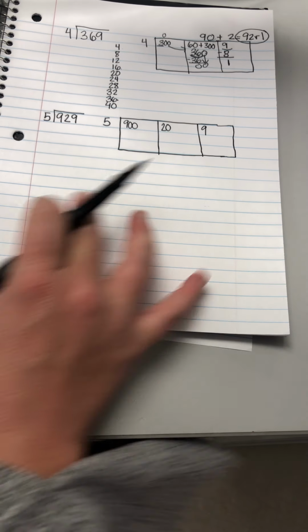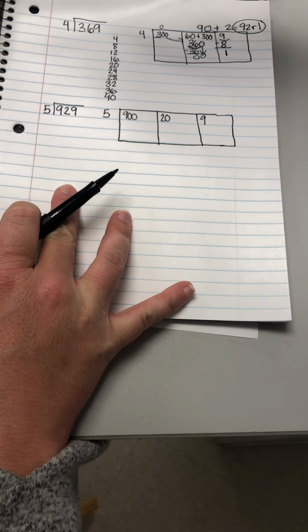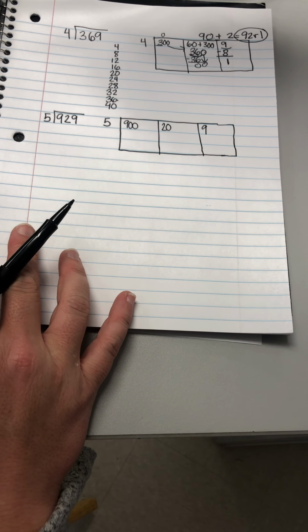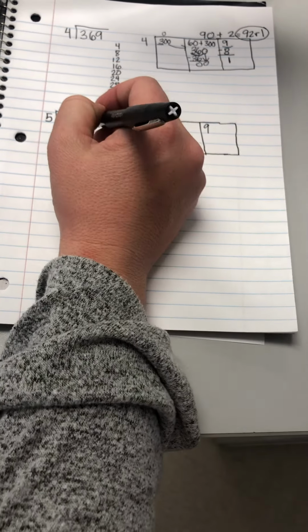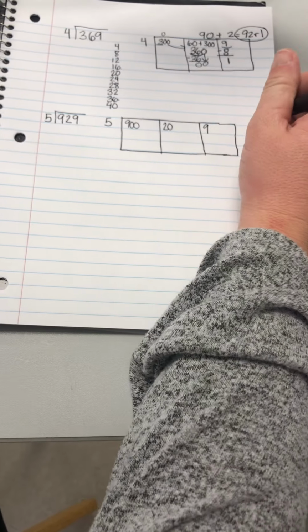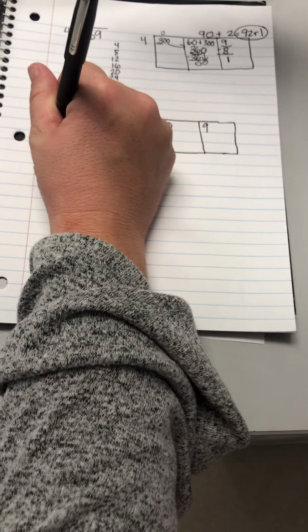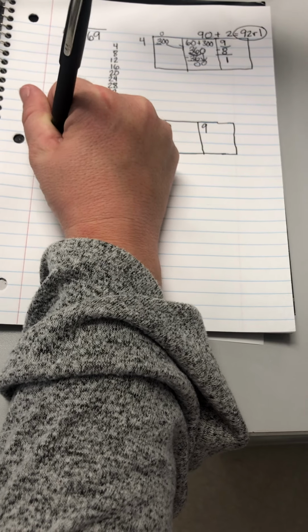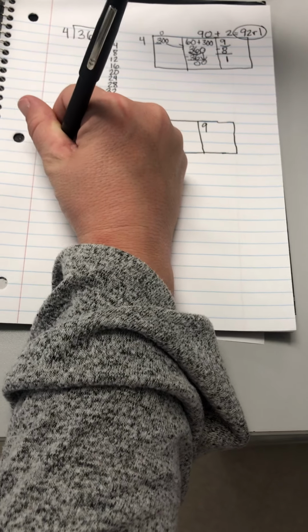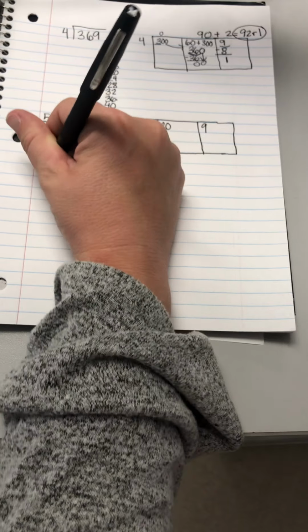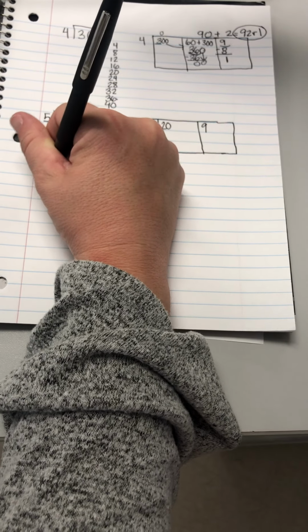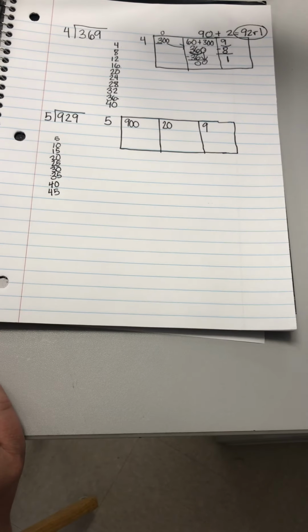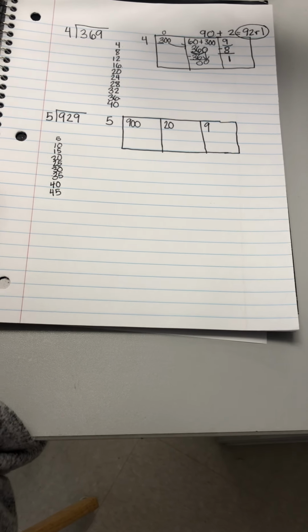It's because that was on the other page. That's the other problem. All right, so let's go ahead and write our 5's facts just to help us if we need it. So 5, 10, 15, 20, 25, 30, 35, 40, 45. We can just stop right there because we can't put 10 on top.